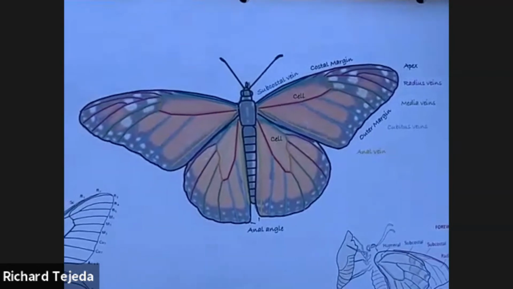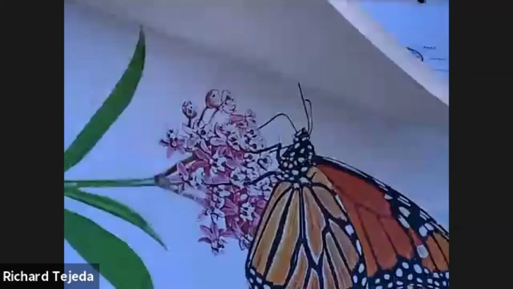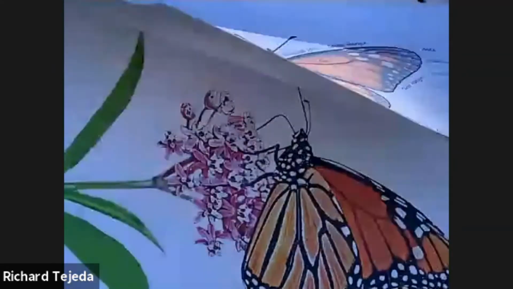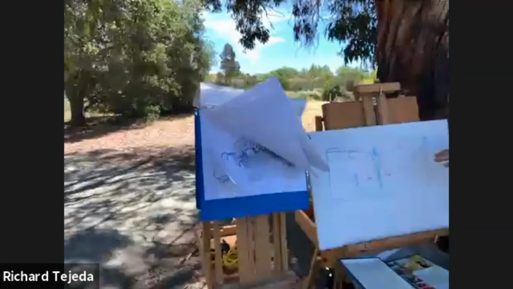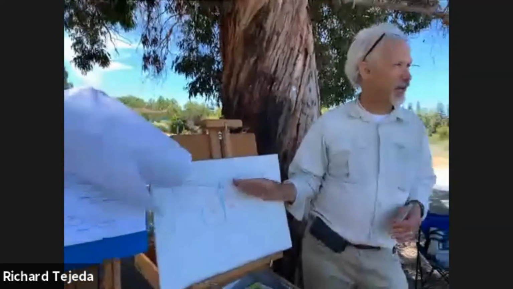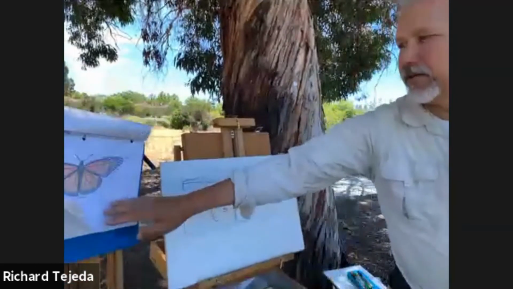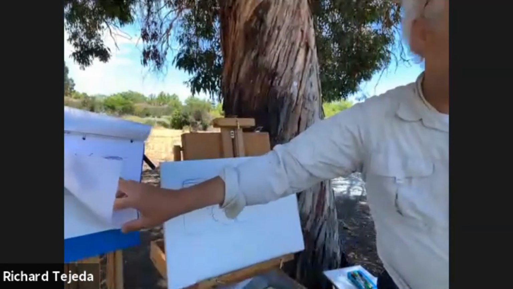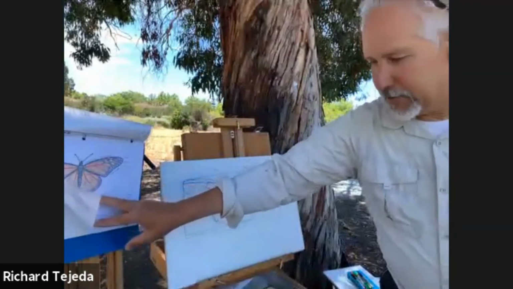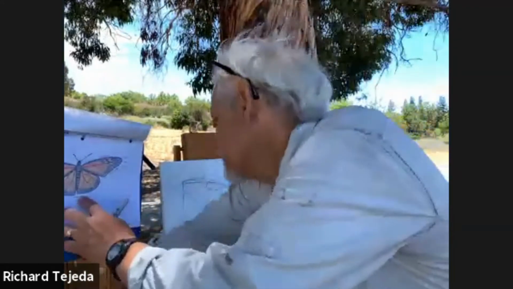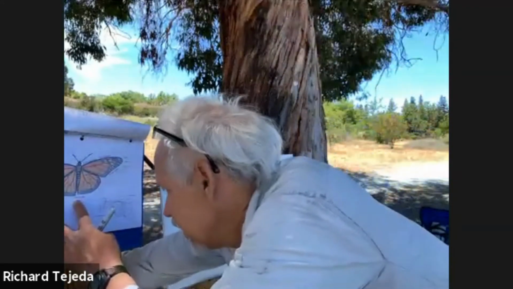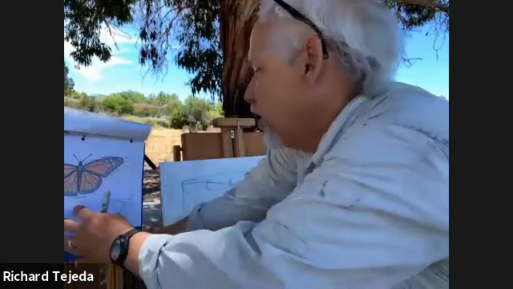All right, so the next thing I'm gonna do is I'm gonna work with black ink to try to work out where my final lines go, and also to work out where the dark markers and the white spots will go.